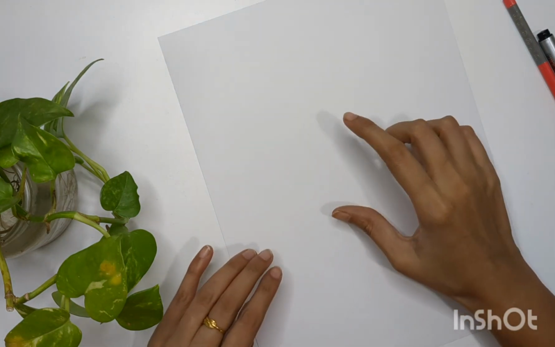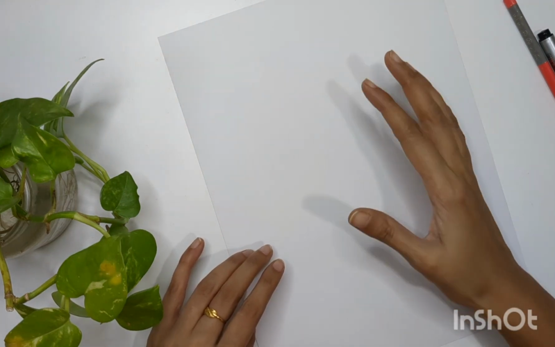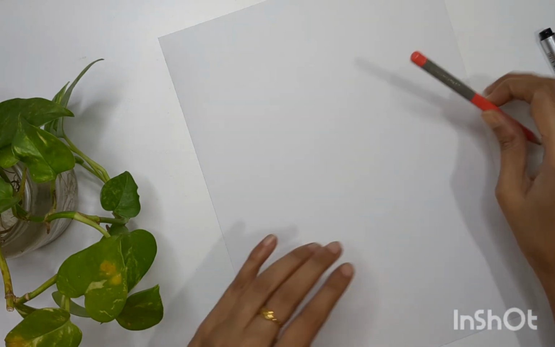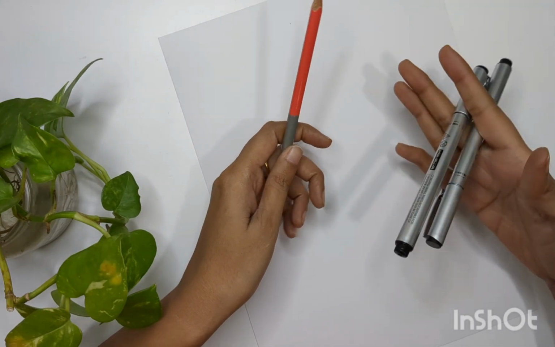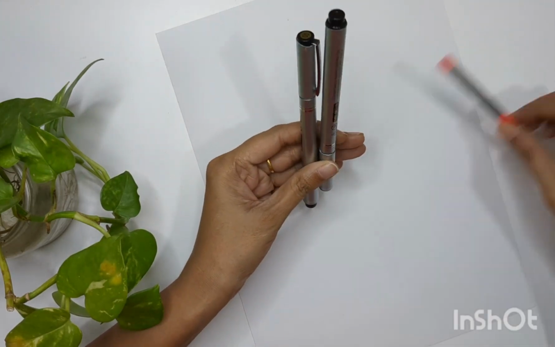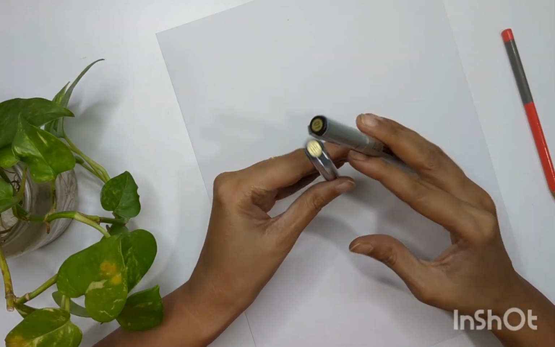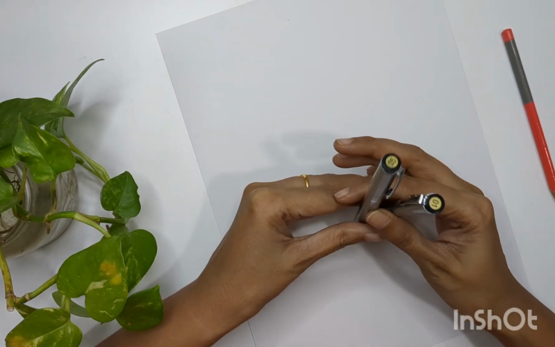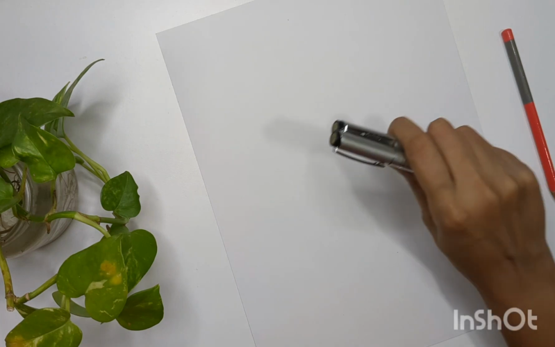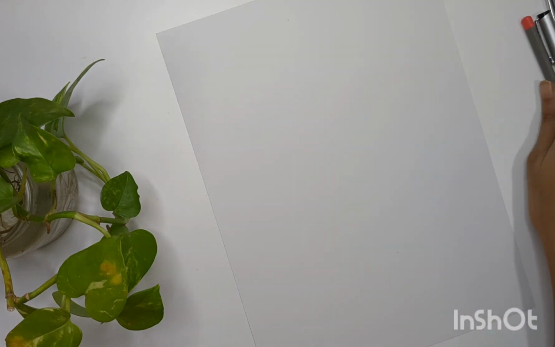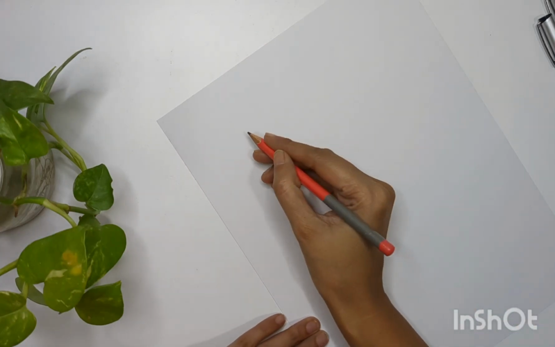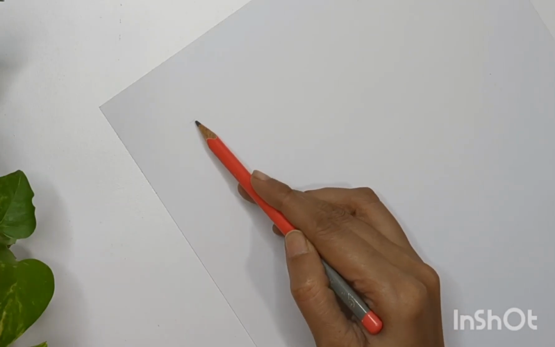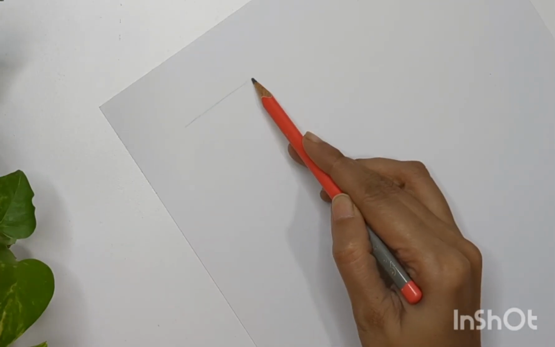So today I'm going to show you how we can draw a butterfly from different perspectives. It might be sitting or flying, but we are seeing this particular butterfly at a different angle. I'm using a simple pencil and two ball pens of two different sizes, size 1 and size 5, for smaller and bigger elements, but you can use a normal ball pen as well, as we are only drawing today. In the next video I'm going to show you how we can paint these butterflies.